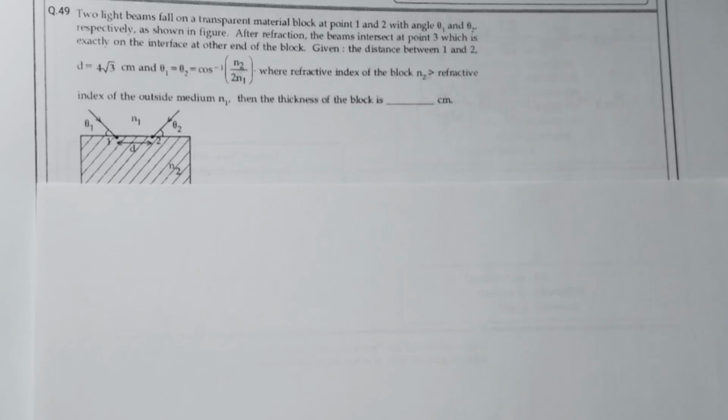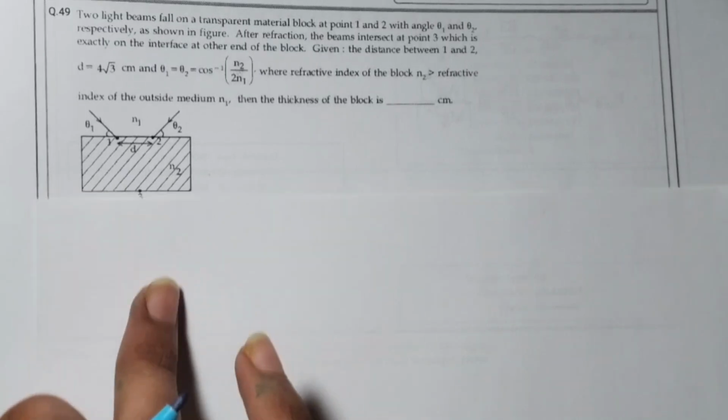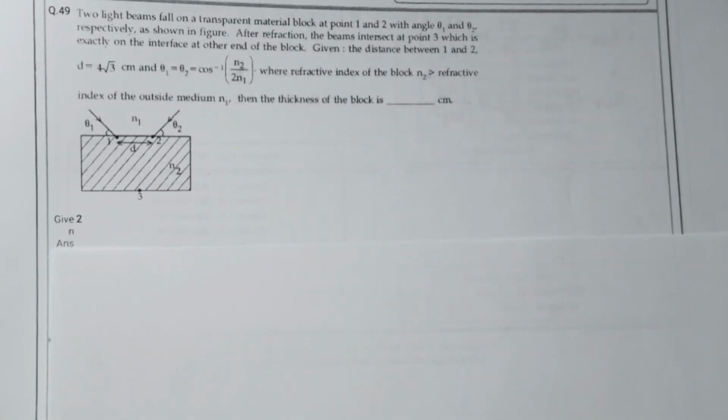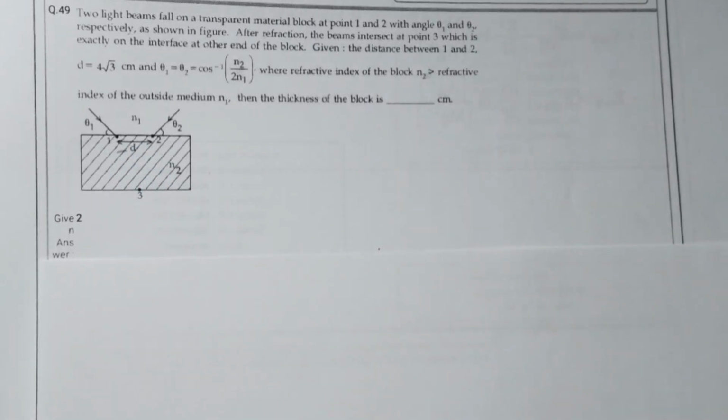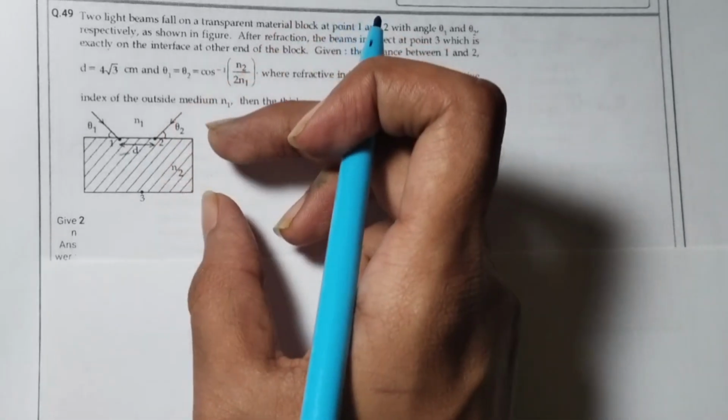Question 49 is telling that two light beams fall on a transparent material block at points 1 and 2 with angles theta 1 and theta 2 respectively, as shown in the figure. After refraction, the beams intersect at point 3, which is exactly on the interface at the other end. Here you can see. Given the distance between 1 and 2 equals 4 root 3 centimeters and theta 1 equals theta 2 equals cos inverse of n2 by 2 n1, where the refractive index of the block n2 is greater than the outside medium n1. Then he was asking the thickness of the block.